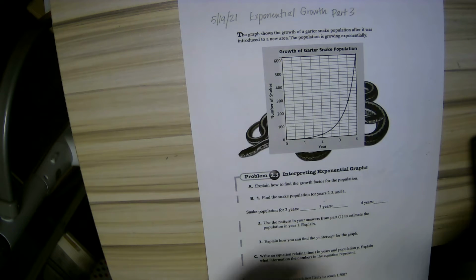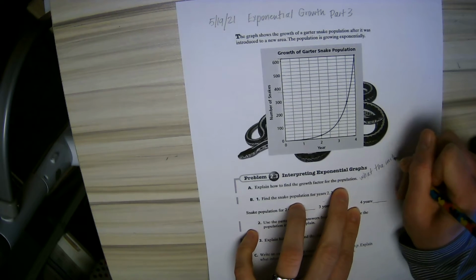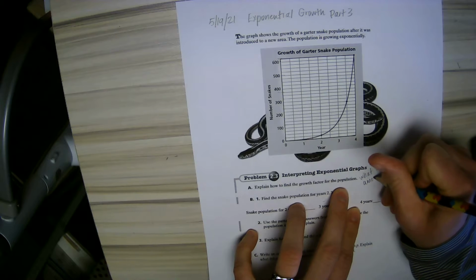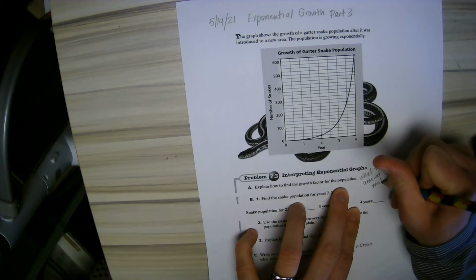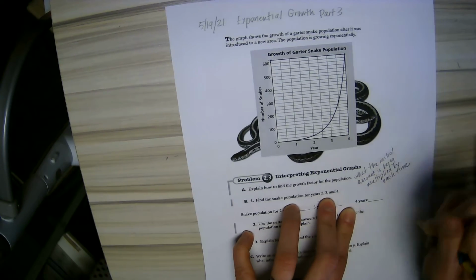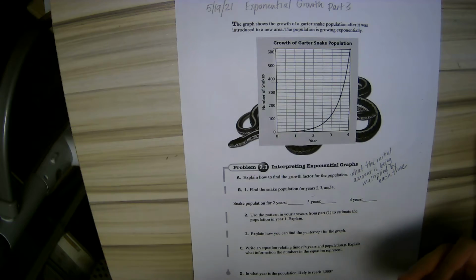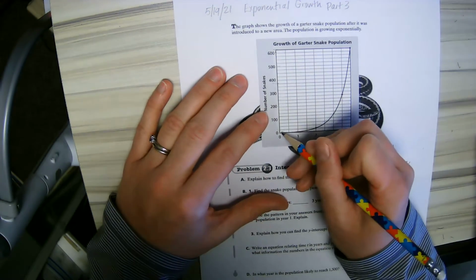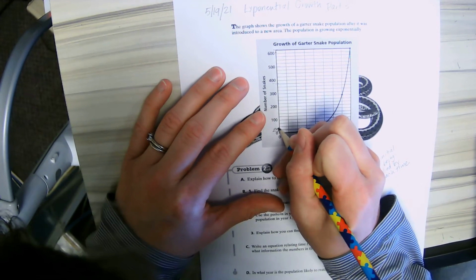We have to figure out what the initial amount is being multiplied by each time, right? So let's analyze our graph a little bit. I was having a hard time figuring out what they were counting by over here, but since there's 1, 2, 3, 4 to get to 100, each one is 25.